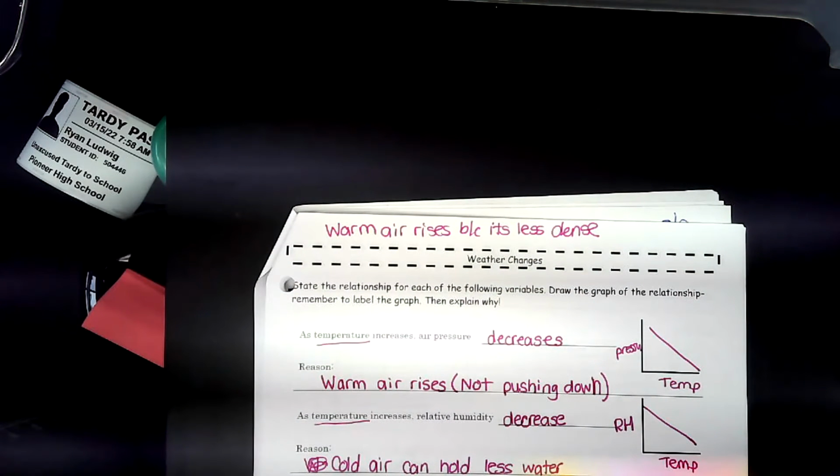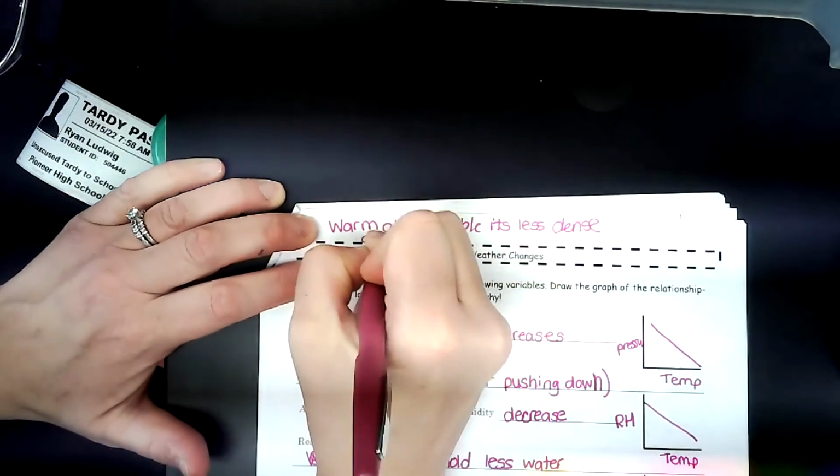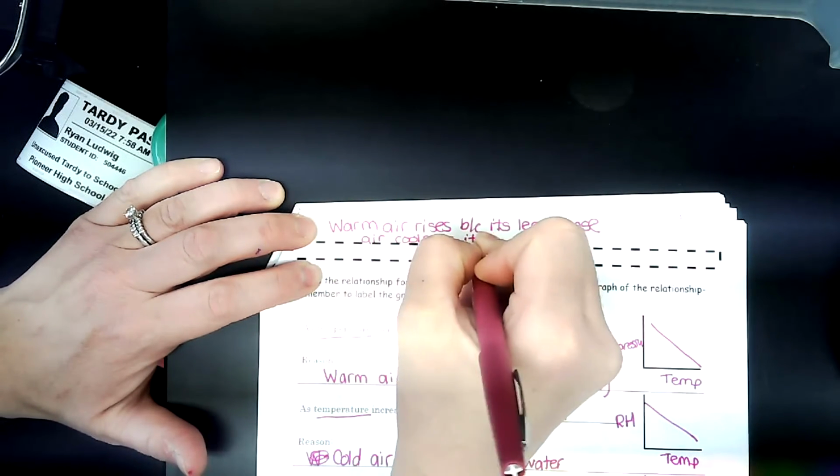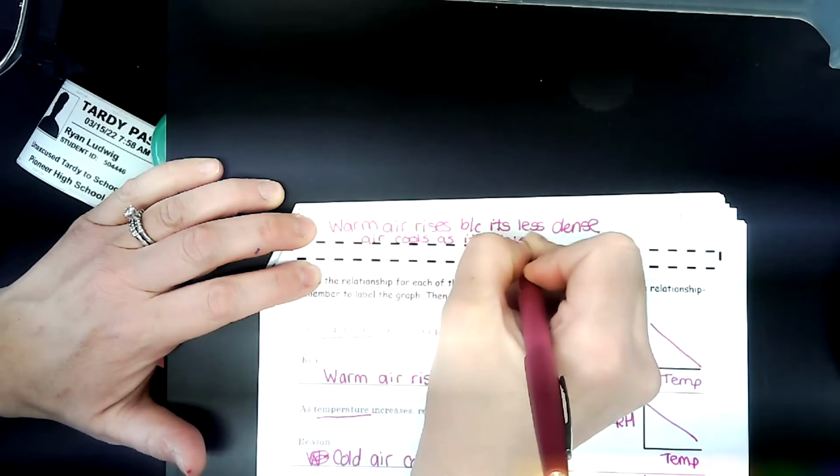What happens to that warm air as it's rising? It expands and it gets cold. So air cools as it's rising.